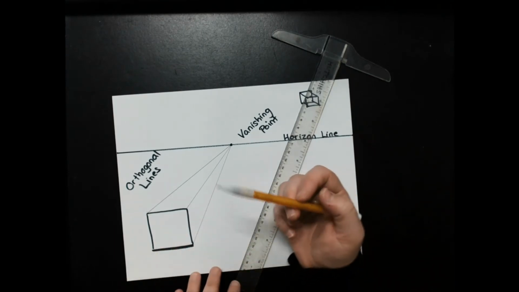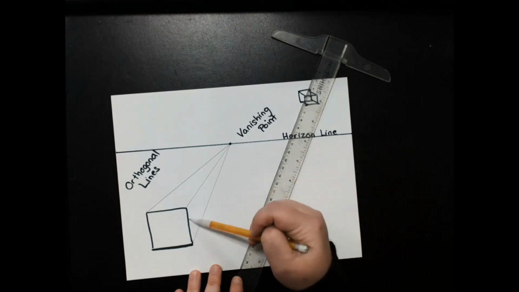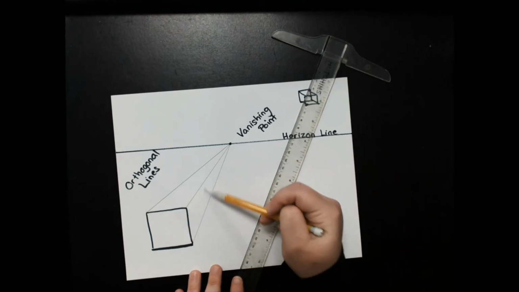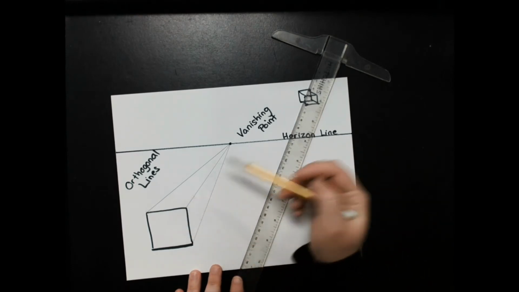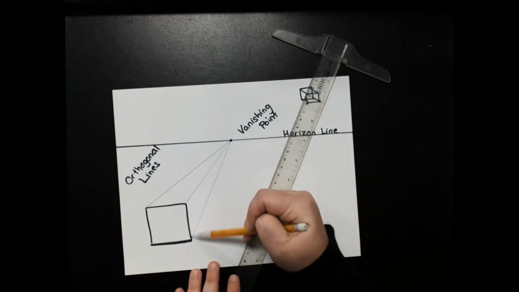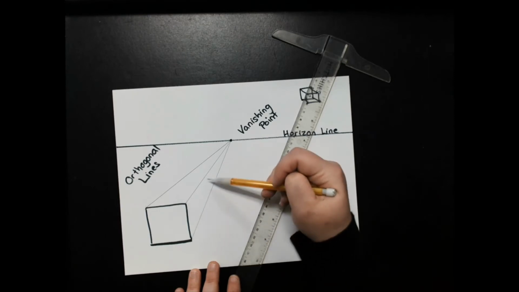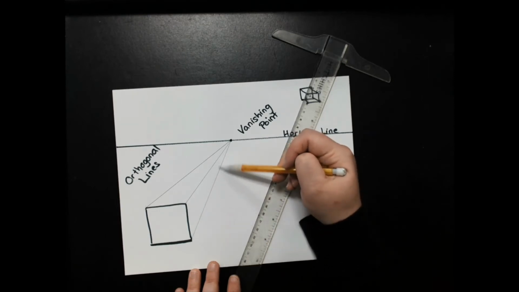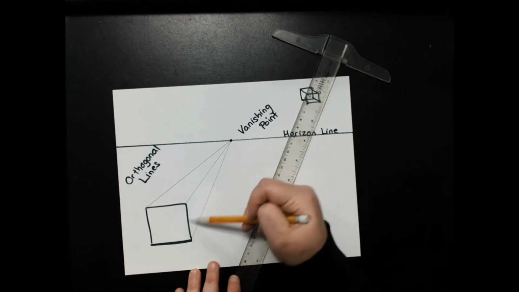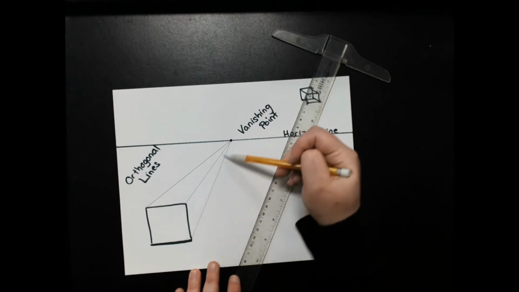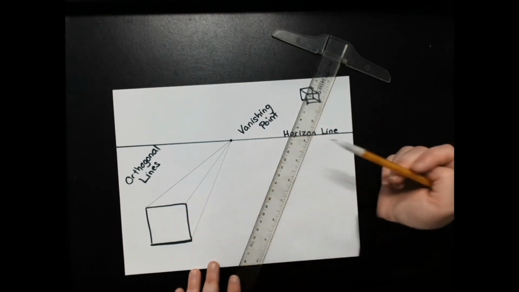Now, our parallel lines are going to be in these little orthogonal lines that we drew, okay? So this line right here, we must draw a parallel line to this, okay? And I could draw it anywhere I want. I could put it way back here. I could put it way up here. But wherever you put it is going to determine how big your cube is going to be.